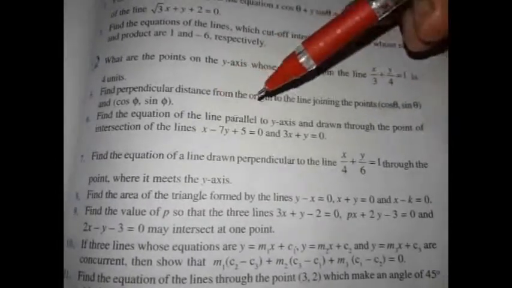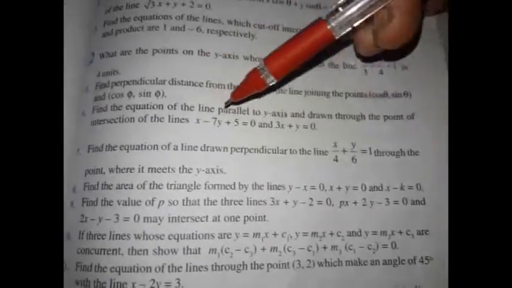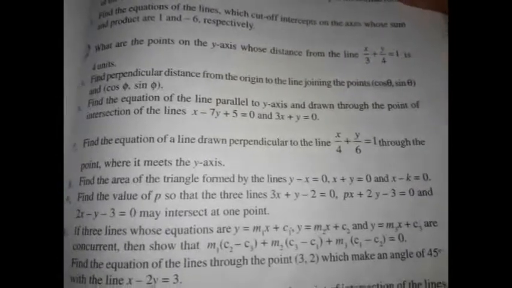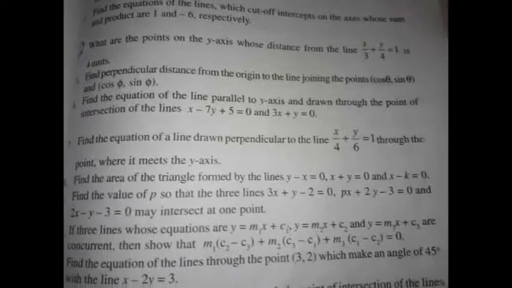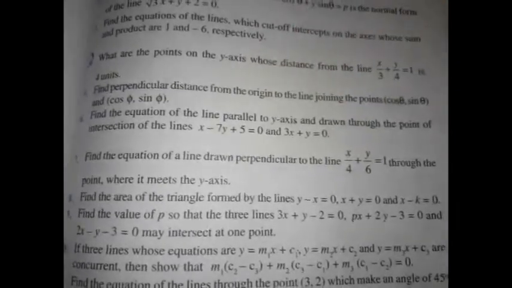Find the equation of the line parallel to the y-axis and drawn through the point of intersection of the lines. As far as questions in straight lines are concerned, kindly draw the diagram so that you will get better clarity, instead of reading the question twice, thrice. Understand the question and draw the diagram, you will get better clarity to solve your problem.